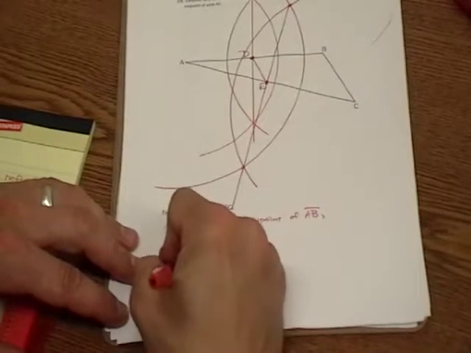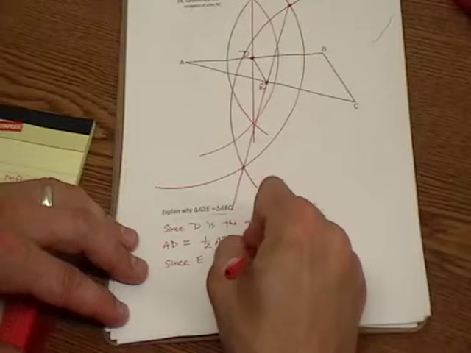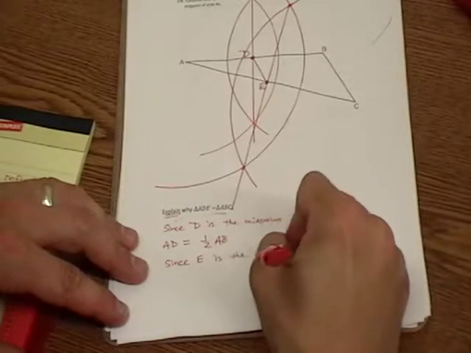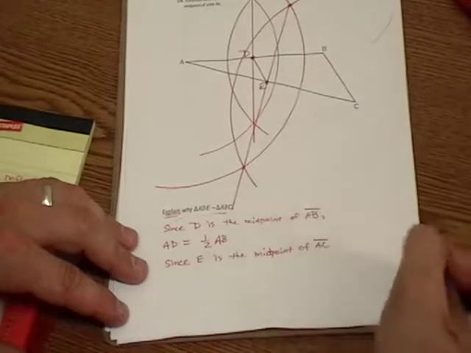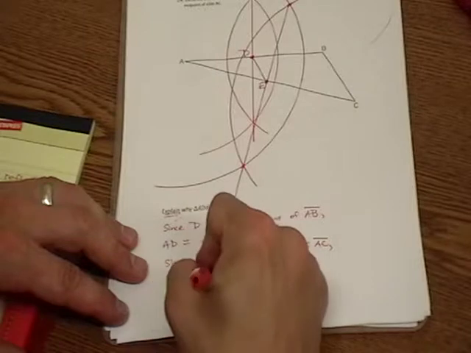Okay? Since E is the midpoint, and it's just an explain, it's not a proof. Since E is the midpoint of AC, AE is half of AC.